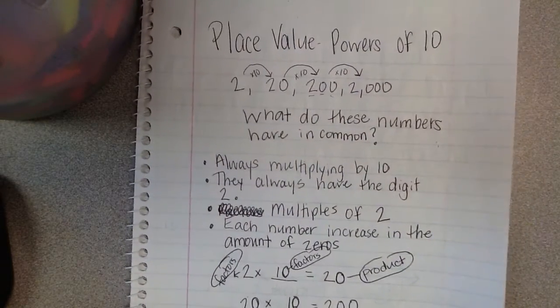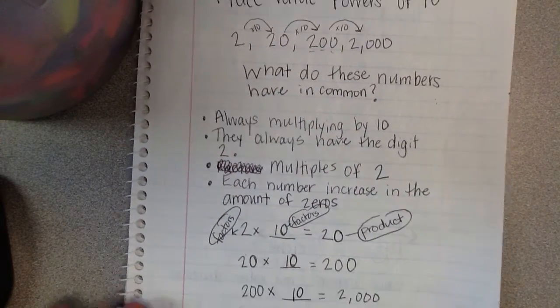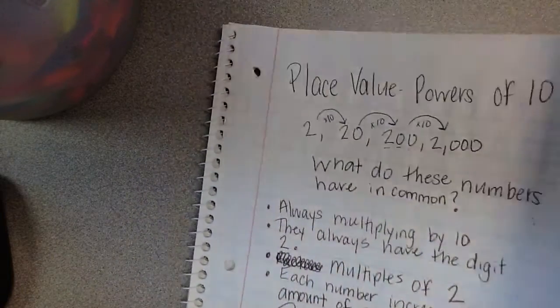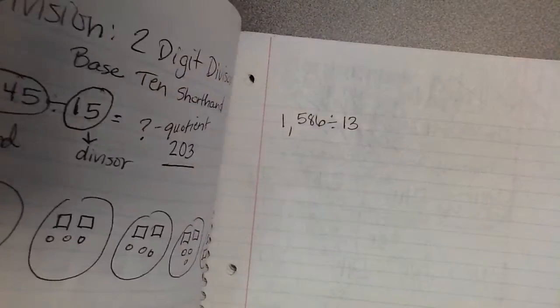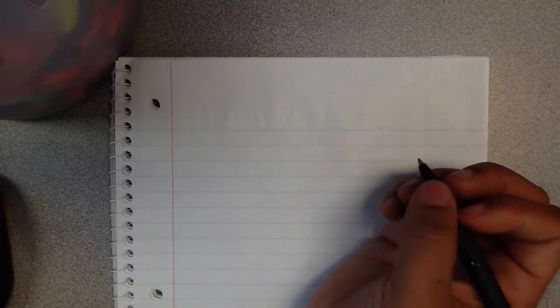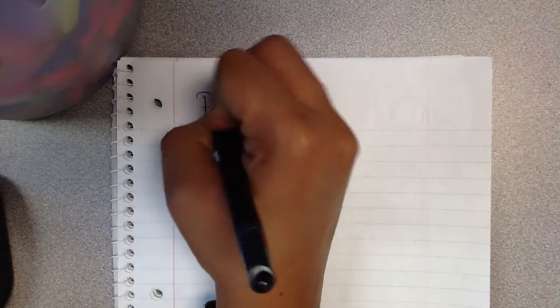That was our first powers of 10 notes that we did. We talked about just the difference between how when we go in our place value chart, the number gets larger, it gets smaller in certain places. Okay. If we look here, we're going to talk about powers of 10 with decimals.